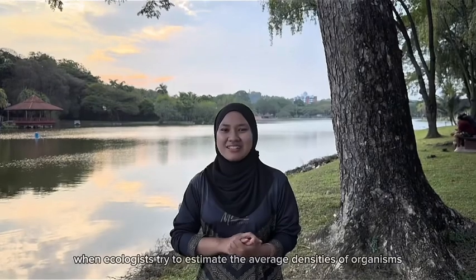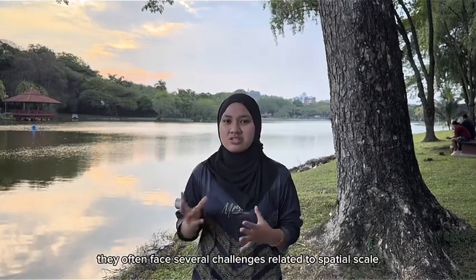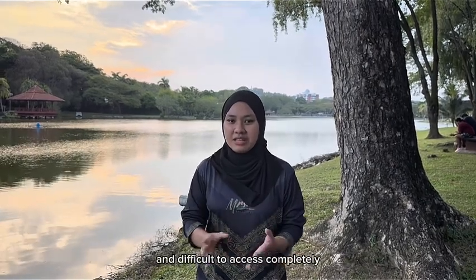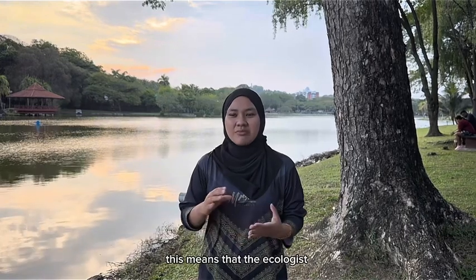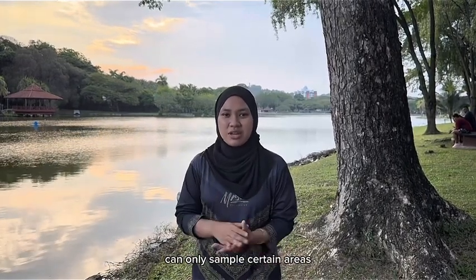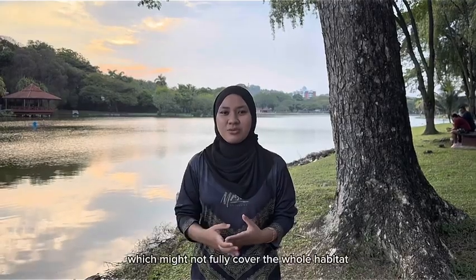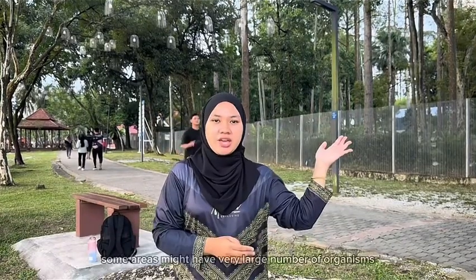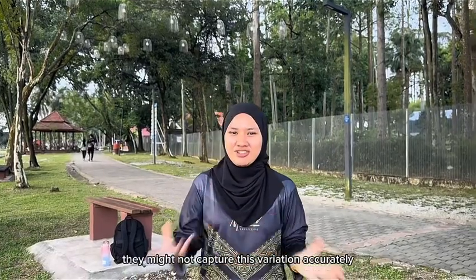When ecologists try to estimate the average densities of organisms in large forested areas or aquatic habitats, they often face several challenges related to spatial scale. First, these habitats are often very large and difficult to access completely. This means that the ecologists can only sample certain areas, which might not fully cover the whole habitat. Secondly, these environments are usually very diverse and uneven. Some areas might have a very large number of organisms, while others may have very few or none at all. If the samples are taken from very few spots, they might not capture this variation accurately.